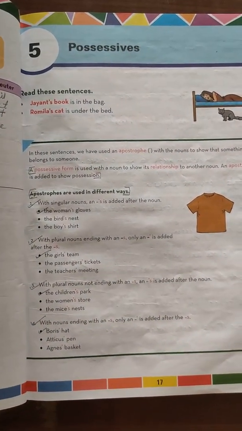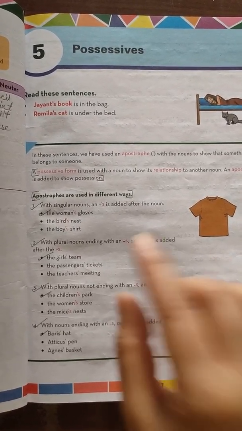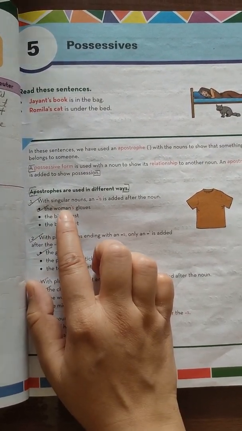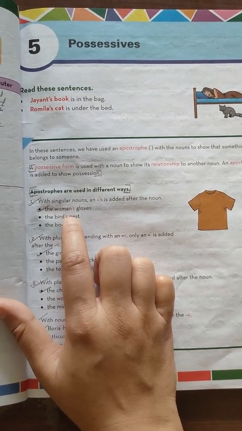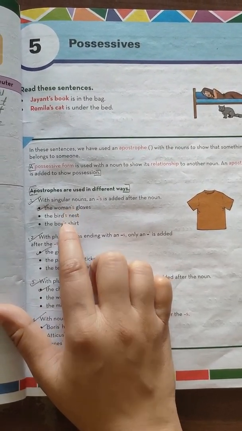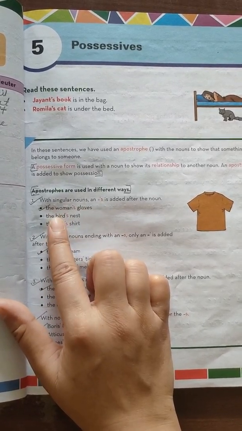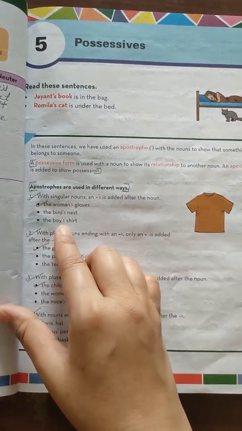The woman's gloves, the bird's nest, the boy's shirt. Here, as you can see, the nouns are singular. We have simply used an apostrophe S with the nouns to show their possession over the other things.